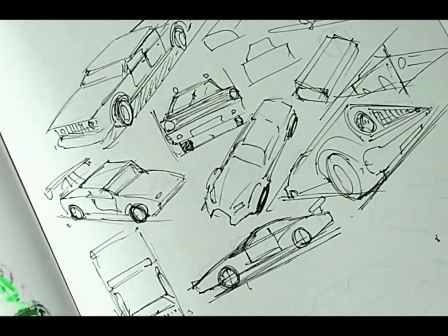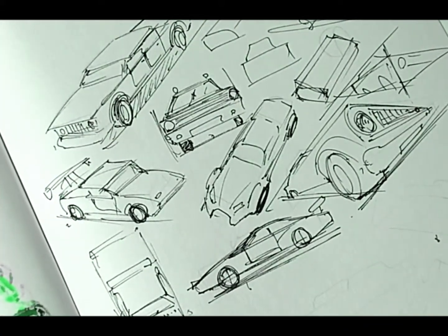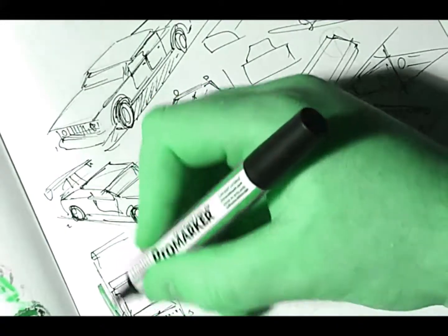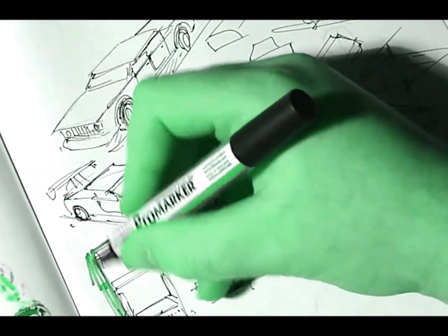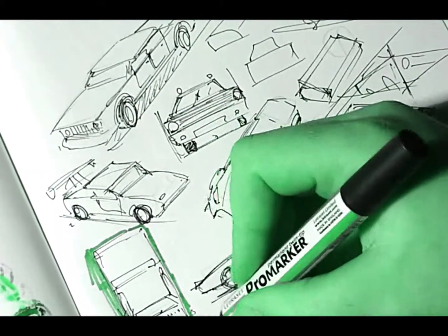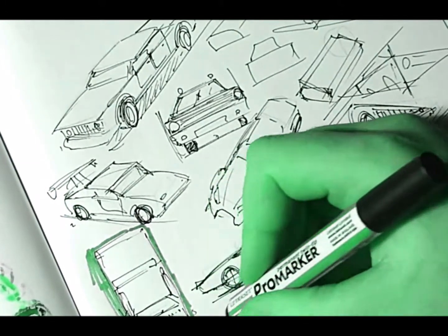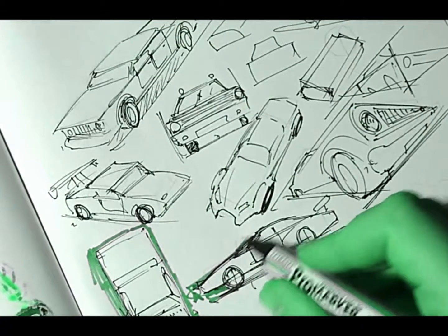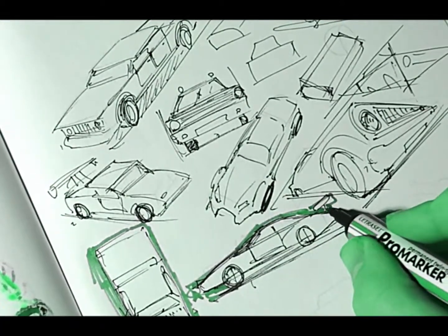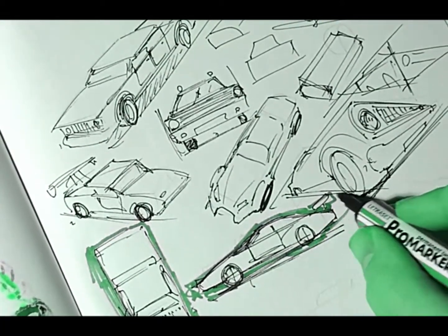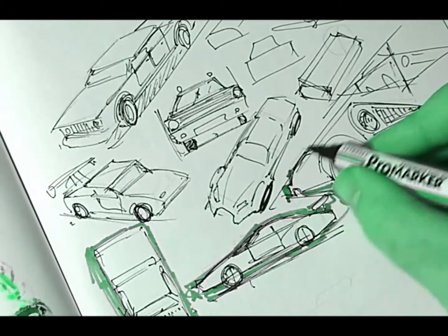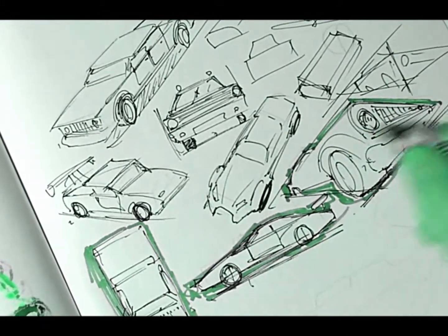Actually, I might just separate these drawings off a little bit with some blue, just so you can see them better. Just like so. And you could fill the whole sketchbook page with just practicing this.